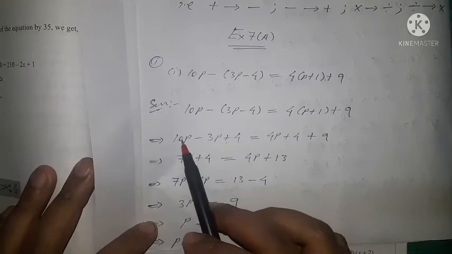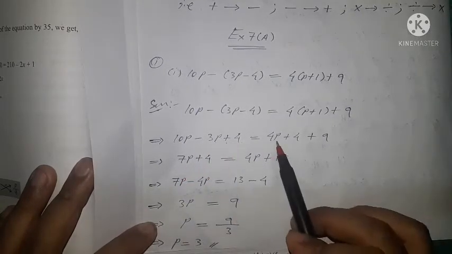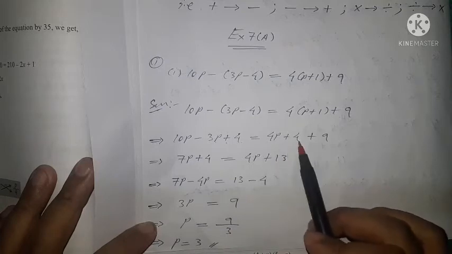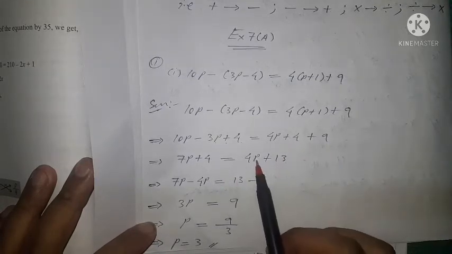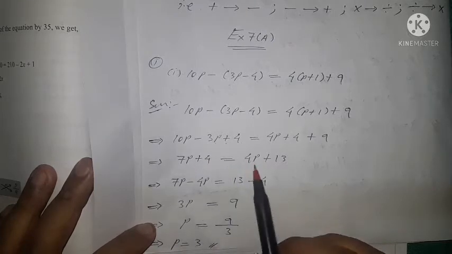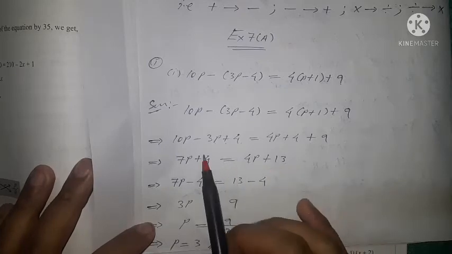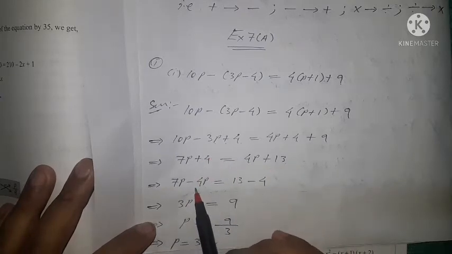So therefore 10p minus 3p is 7p plus 4. Again 4p plus 4 plus 9 is 13. So this 4p, when we take it to the other side, here it is plus. So by the rule of transposition, when it comes to the left hand side from the right hand side, it becomes minus.